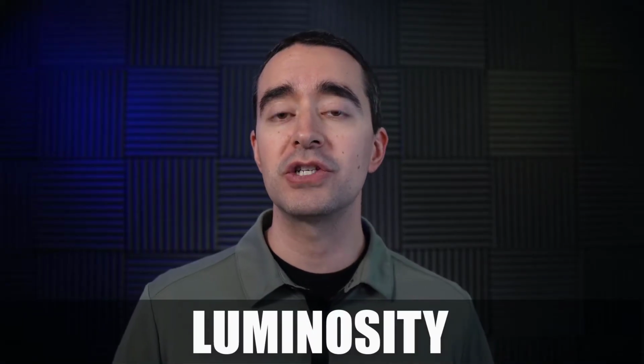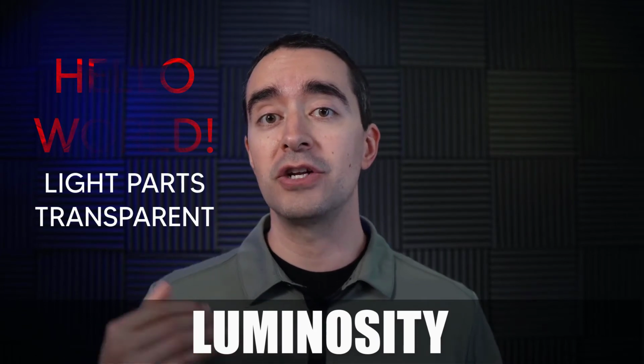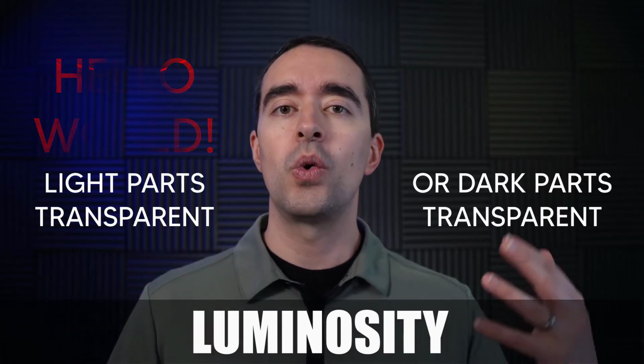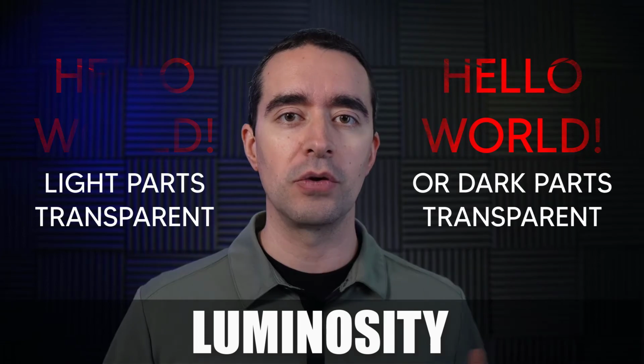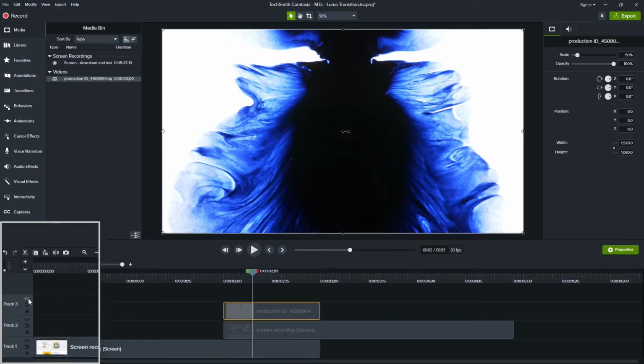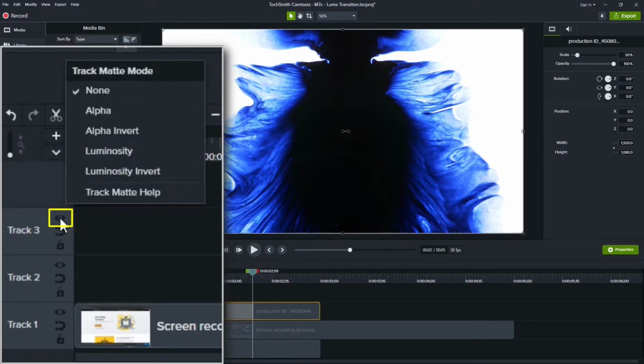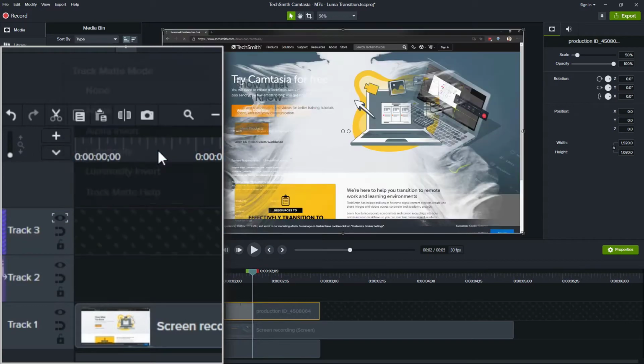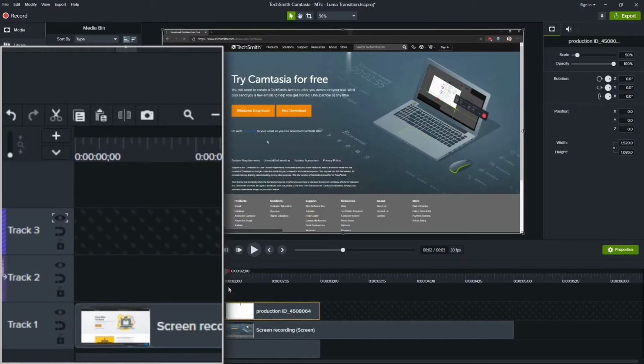To make this transition, we're going to use Luminosity, and Luminosity is going to pull out either the light parts and show what's below the white parts, or pull out the dark parts and show what's below the dark parts. So what I'll do here is I'll just go over to the eye icon for this track and I'll right click it and I'll try Luminosity. So I see here at the beginning, this was almost completely white, and I see this little bit of the transition starting. And what I see is the complete second screen.